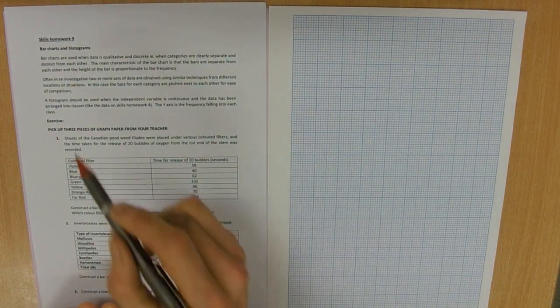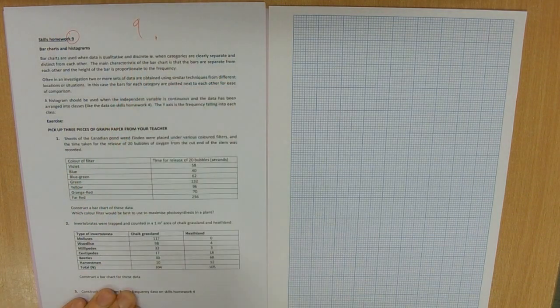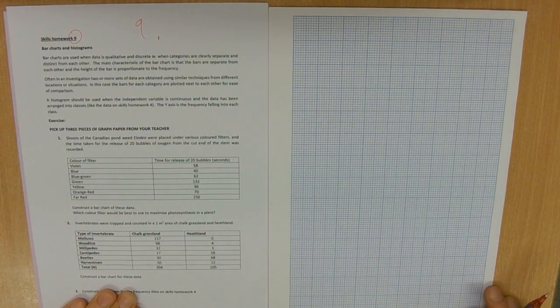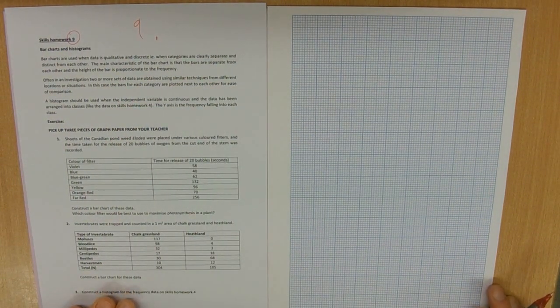This is skills homework 9. Bar charts and histograms. And we'll do the bar charts first.